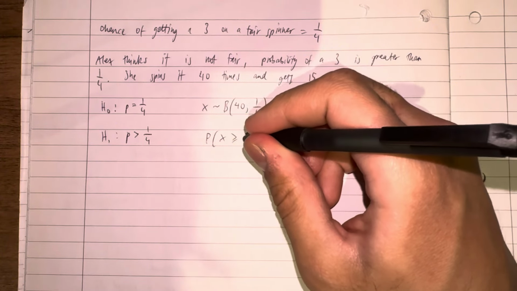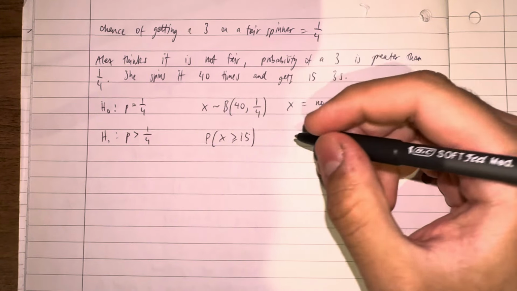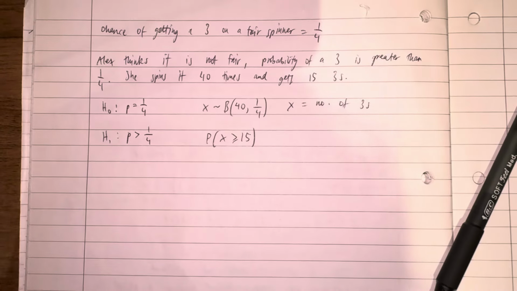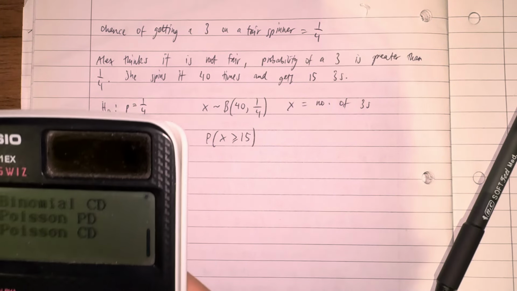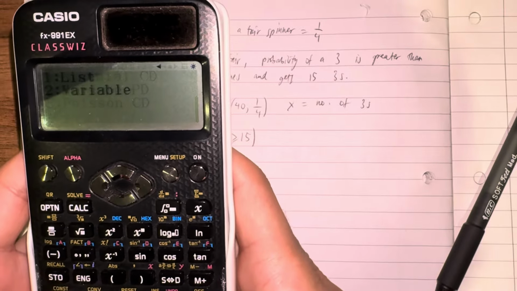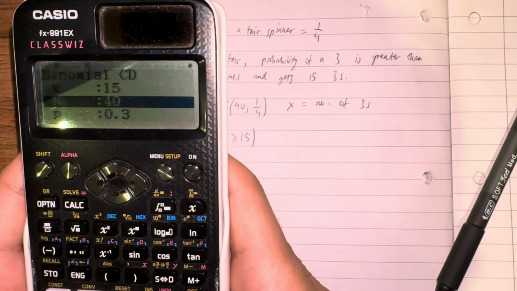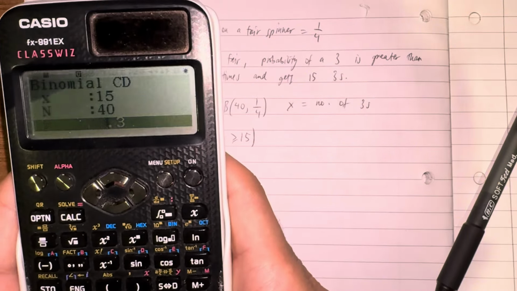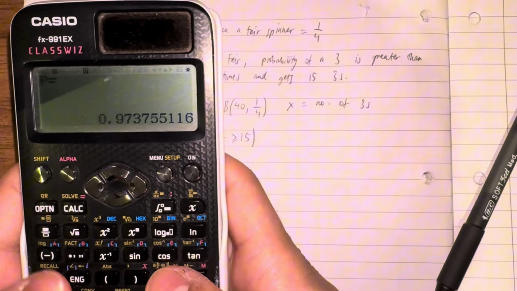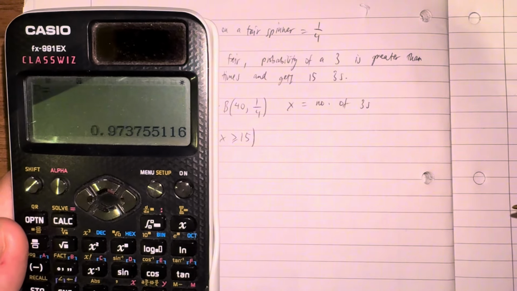X is more than or equal to 15, again following the same sign as our alternative hypothesis, and then we calculate this. So let's go to binomial CD. So x is equal to 15, n is 40 still, and p is now going to be 0.25. So our probability ends up being 0.973.